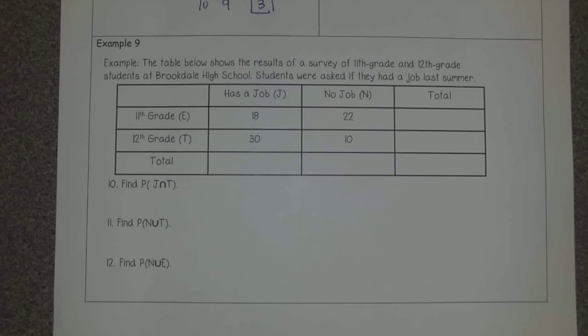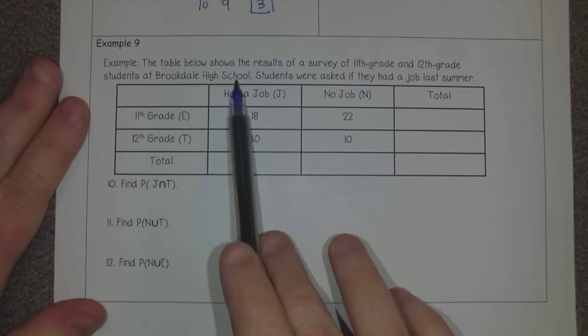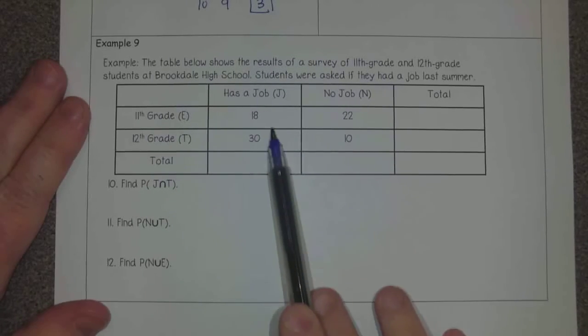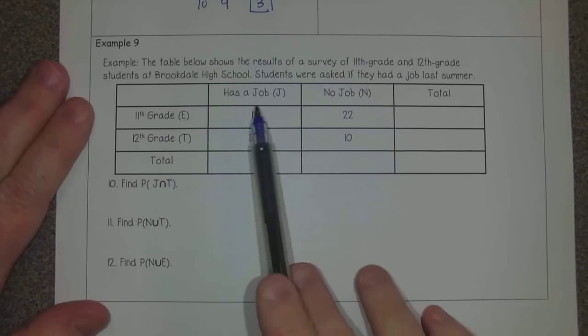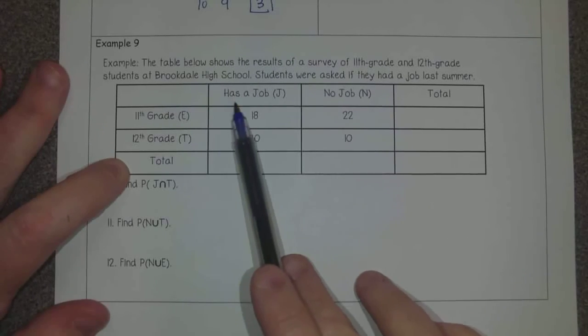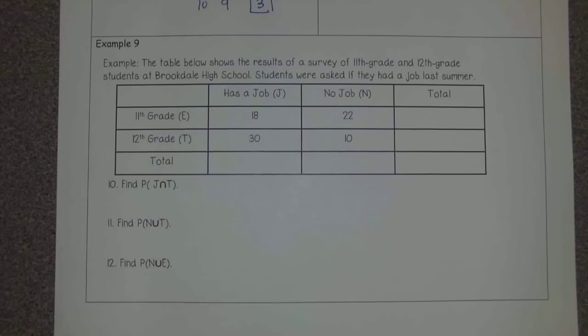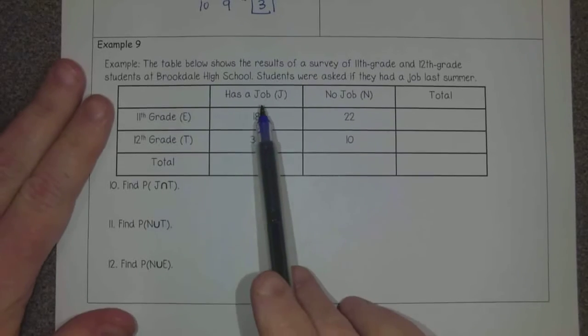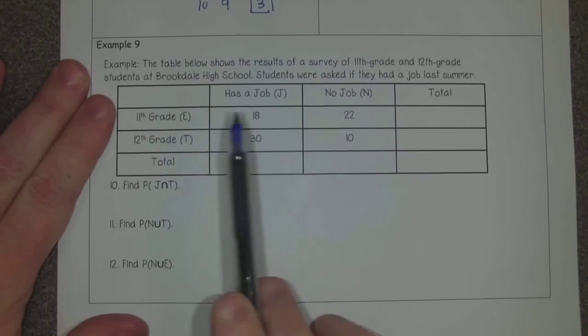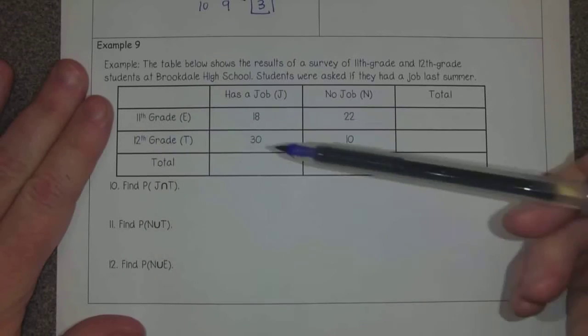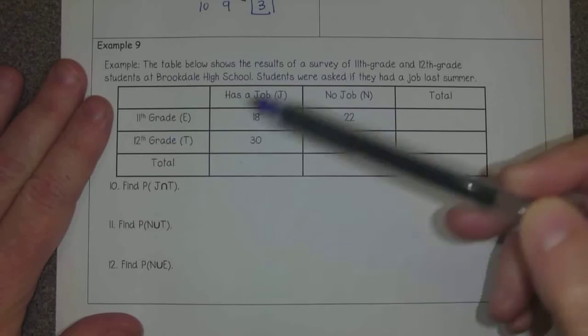That would suck. All right, so to continue on this, just finish example 9 here. When they give us a table of values like this, we first of all just need to finish filling out the table. So if we're finding the total, well, let's read it. It says the table below shows the results of a survey of 11th grade and 12th grade students at Brookdale High School. Students were asked if they had a job last summer. So here's has a job, no job, 11th grade, 12th grade. We're going to finish filling out the chart.